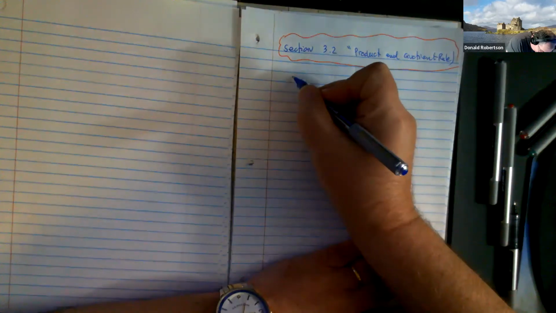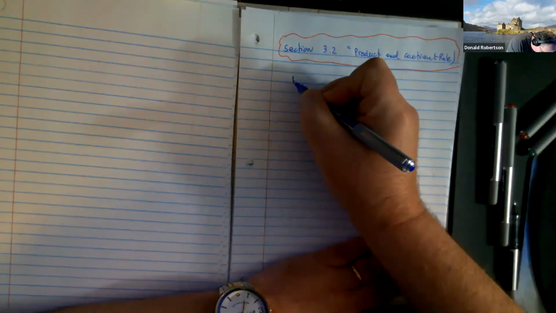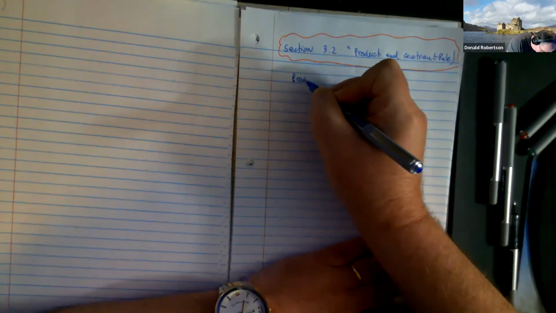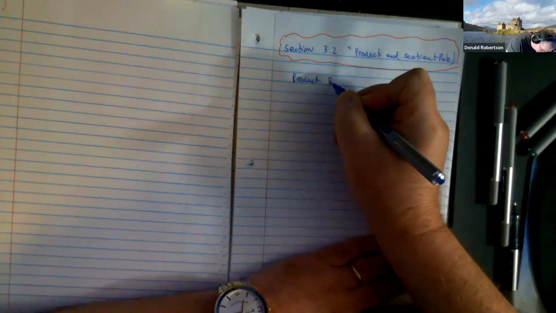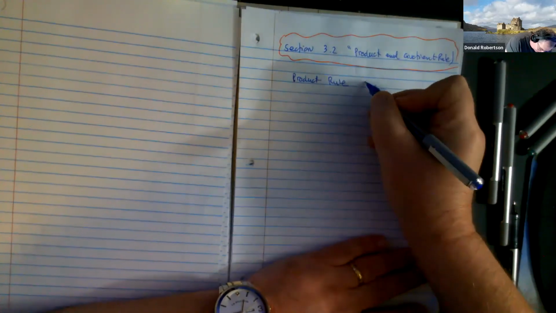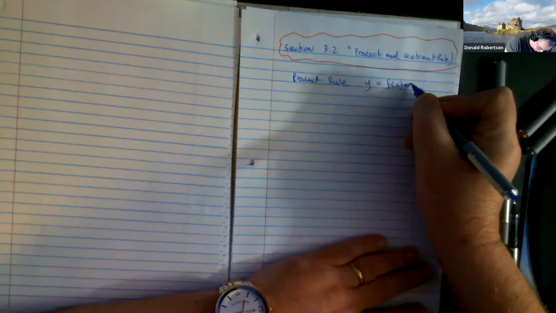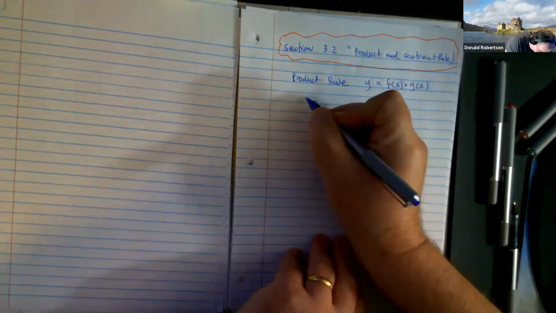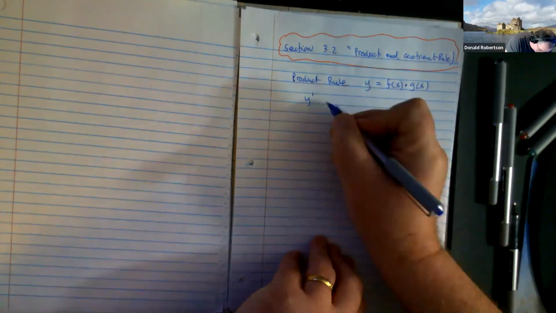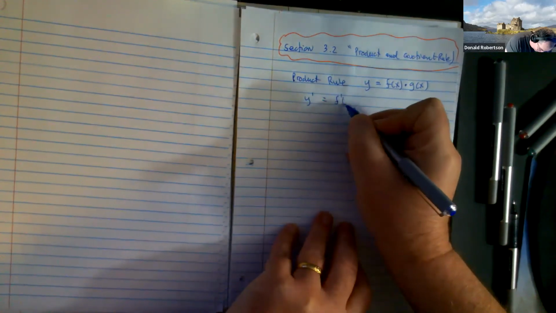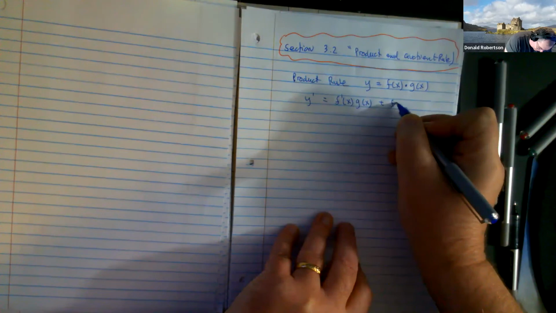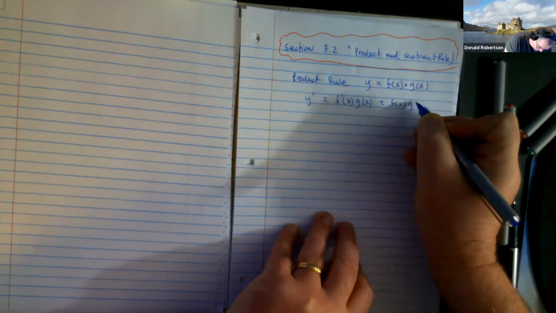So here is, well, I'll tell you what this one's called. This is called the product rule. And basically, if your function can be written as 2 things multiplied together, like f of x times g of x, then its derivative, y dashed, is f dashed of x times g of x plus f of x times g dashed of x.